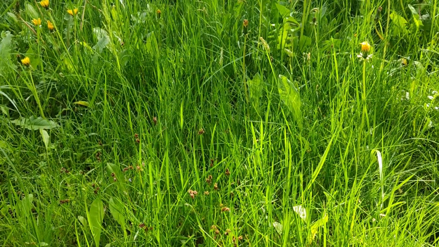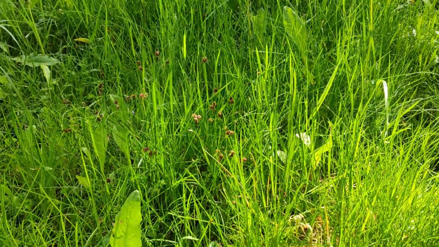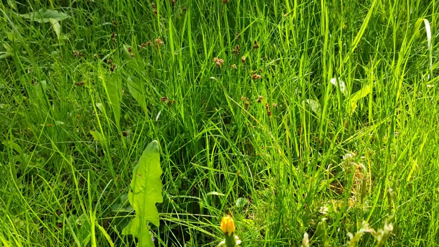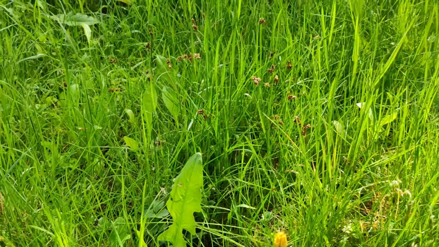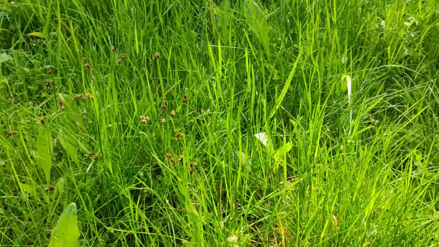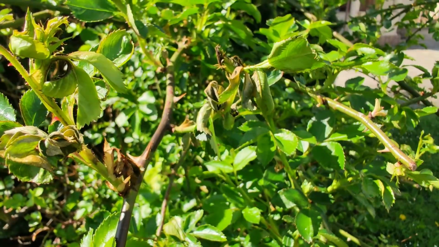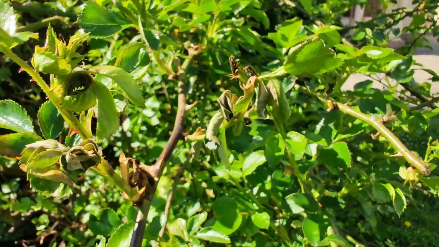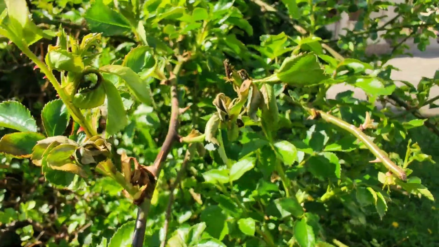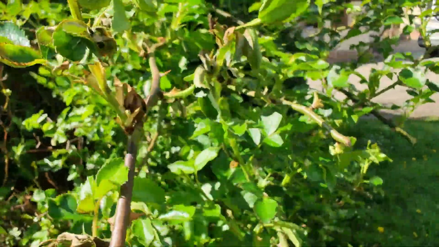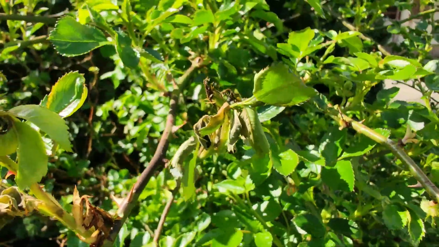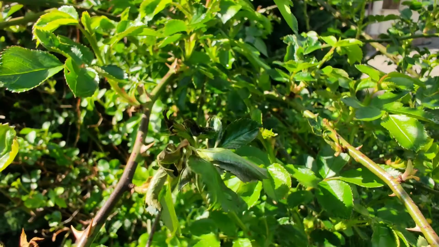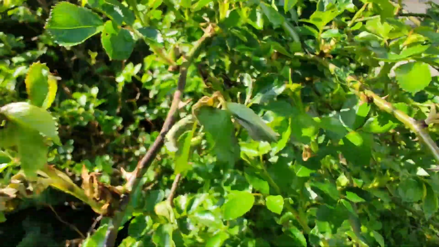So at this moment I don't know which one certainly was affected by frost, because I can't see. The dog rose foliage doesn't look different from the other examples. It's also withered after 1 week.